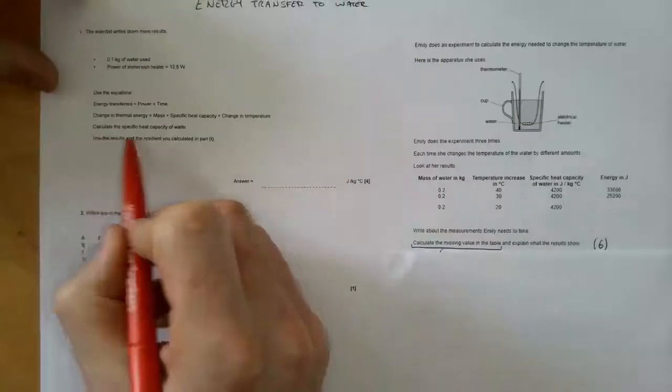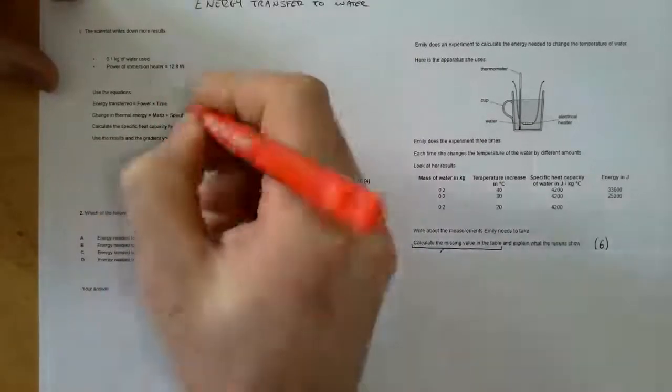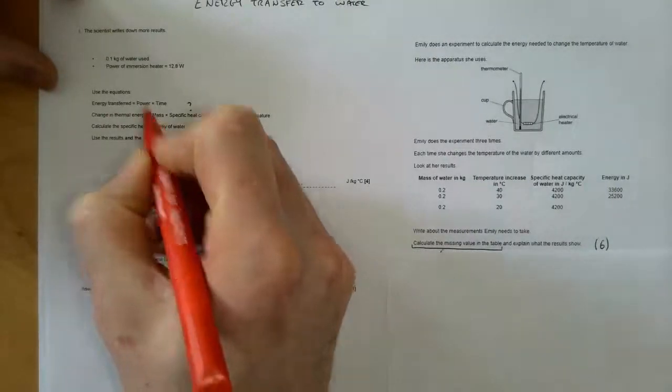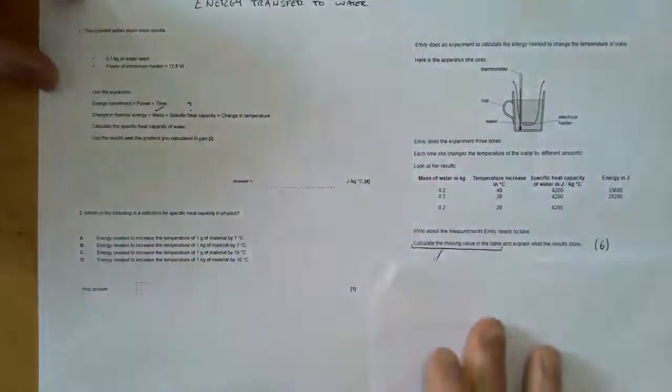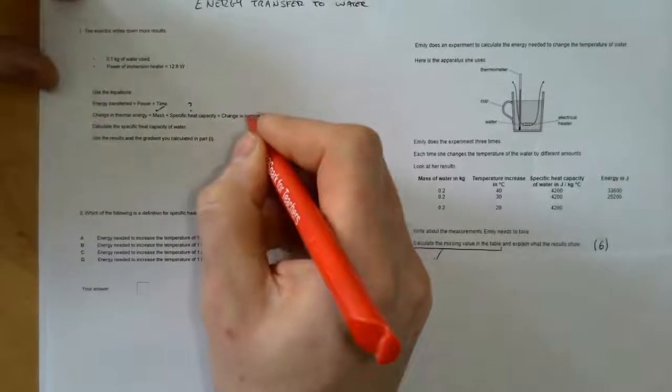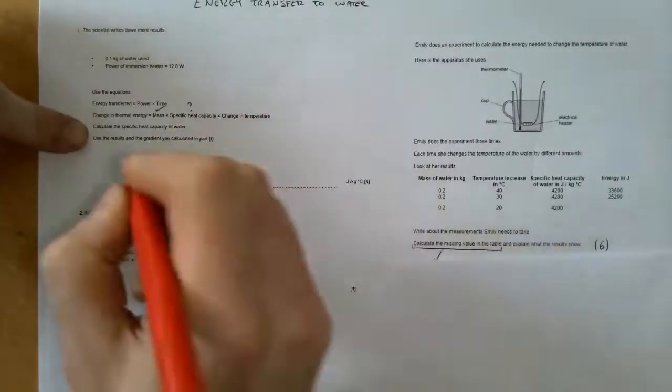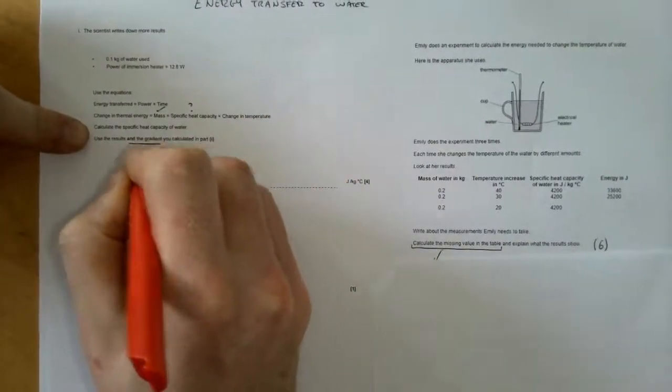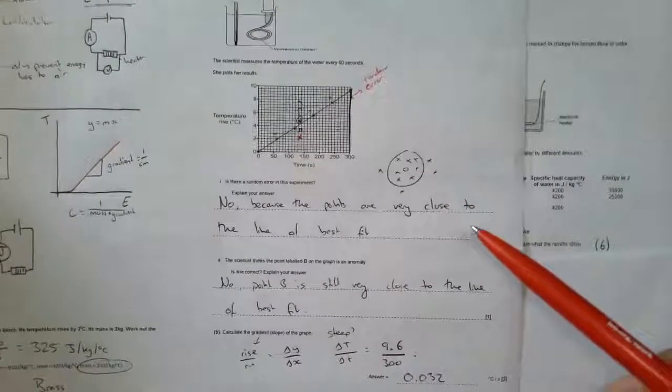So what do we need to do? We need to calculate the heat capacity of water. So we're trying to work out the heat capacity. Do we have the mass? Yes, we do. Do we have the change in temperature? Well, it says use the results and the gradient you calculated in part I. So what is our change in temperature?